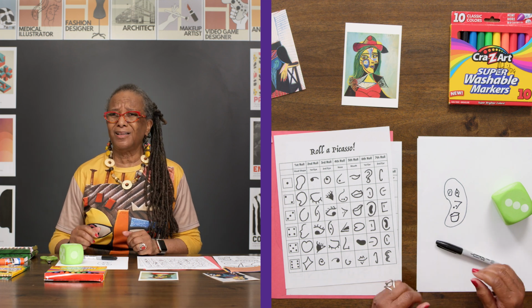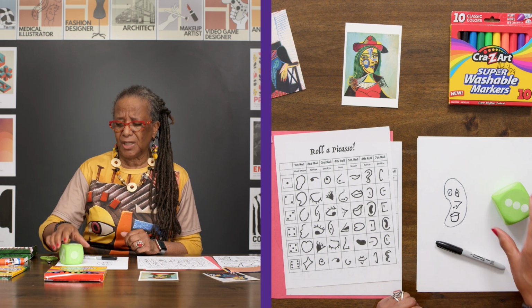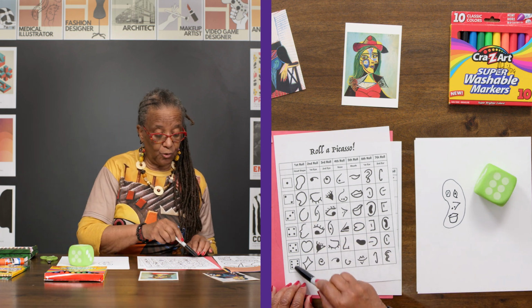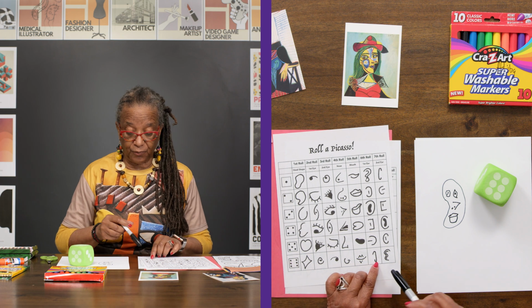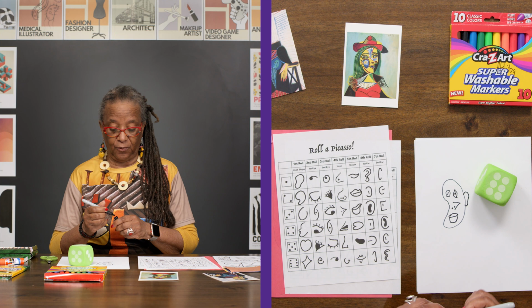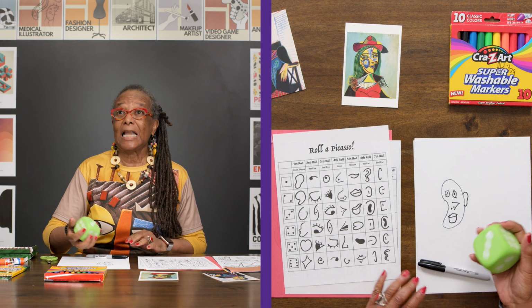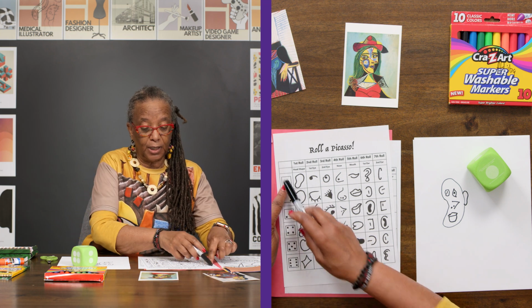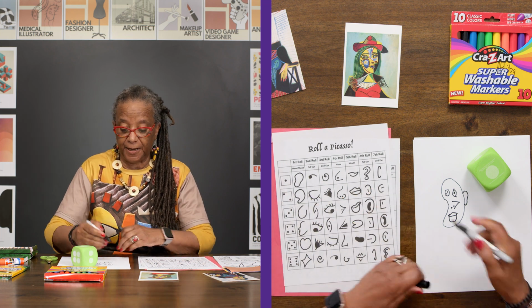Okay, so this funny face needs some ears. Let's throw the dice and see what kind would come up. We got a 6. There's our 6. And we're gonna go to the first ear, and it's kind of like a curve like that. All right. This is the last one, and we got a 1. So you go to your 1, and we got another ear.